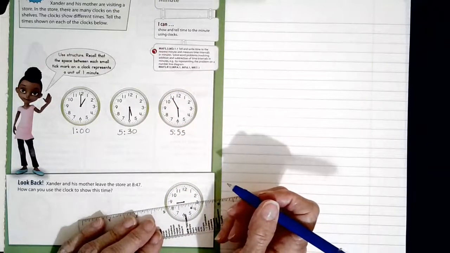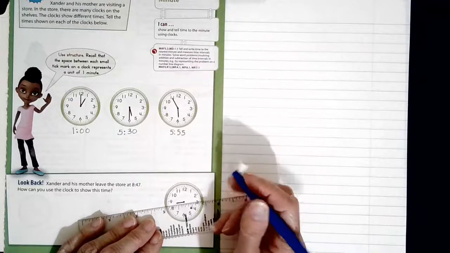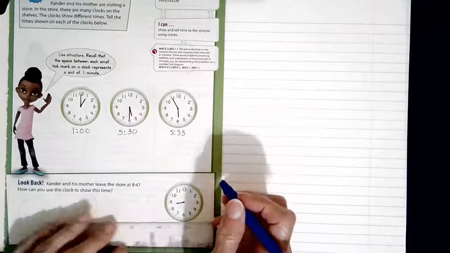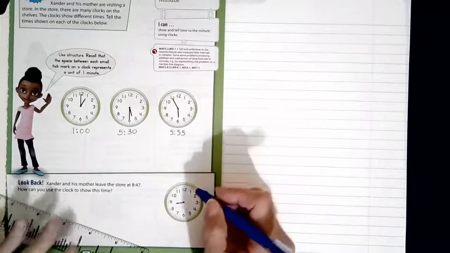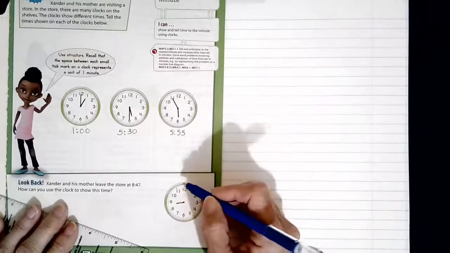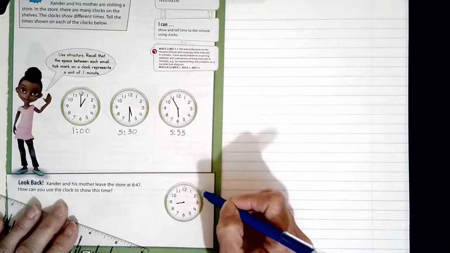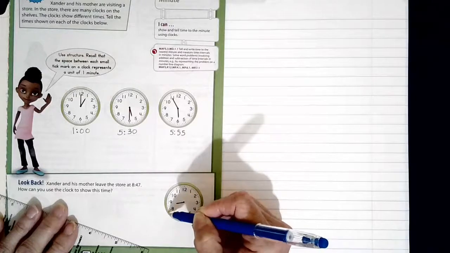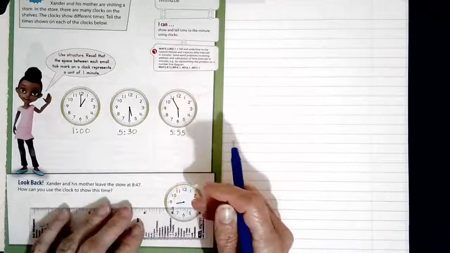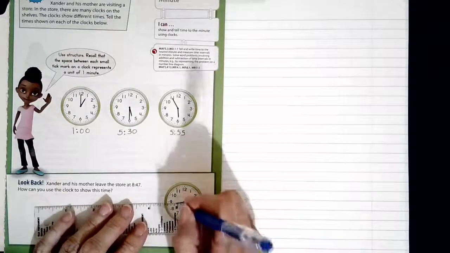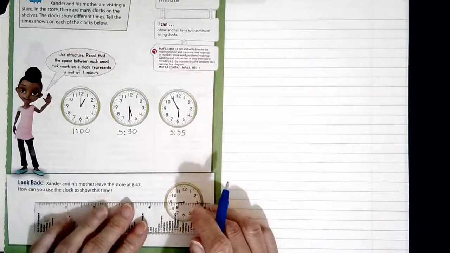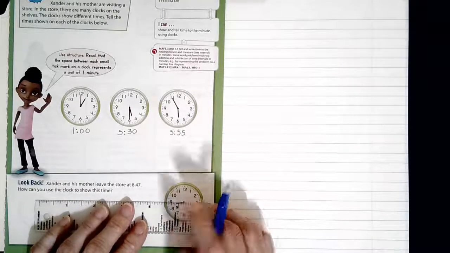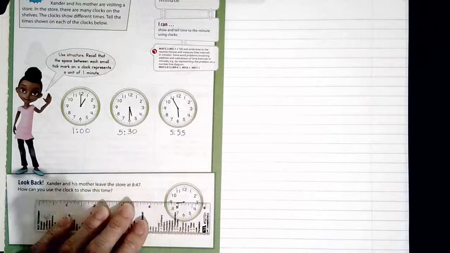Now, for my long hand, I've got to make it say 47, the long hand being the minute hand. Well, we know we're going to start by counting by 5s. 5, 10, 15, 20, 25, 30, 35, 40, 45. So if it was going to be 45, starting at that center point, I know that my minute hand would be right here, but I know that it's not 45, it's 47.